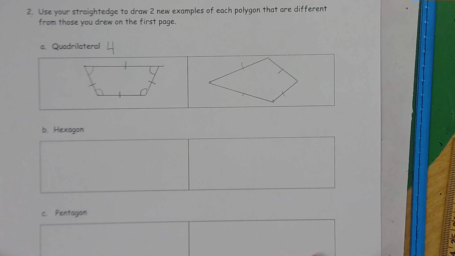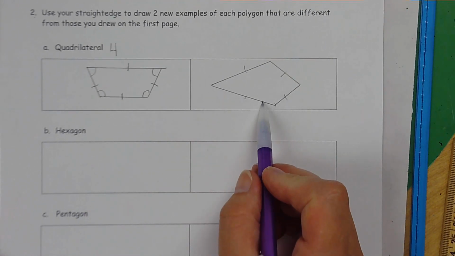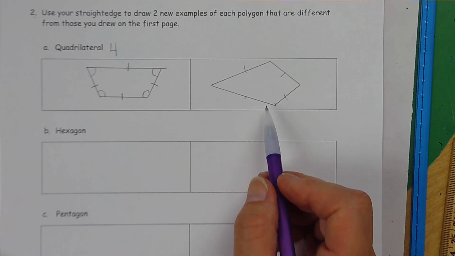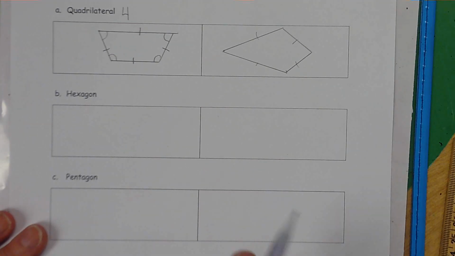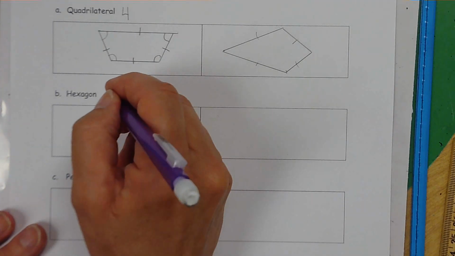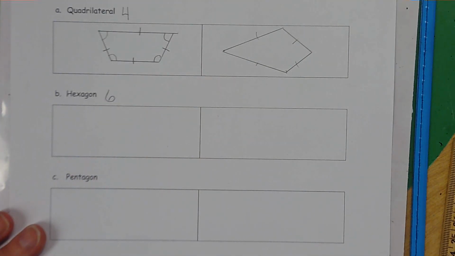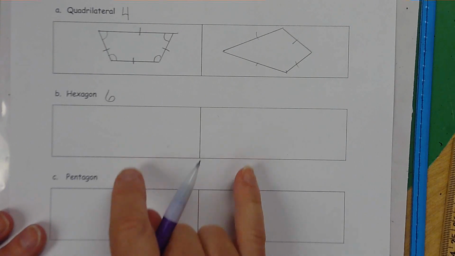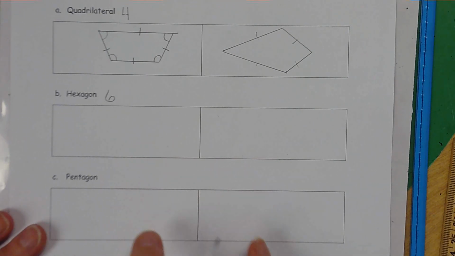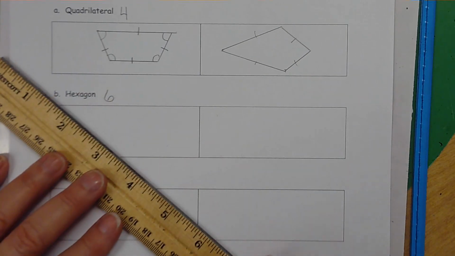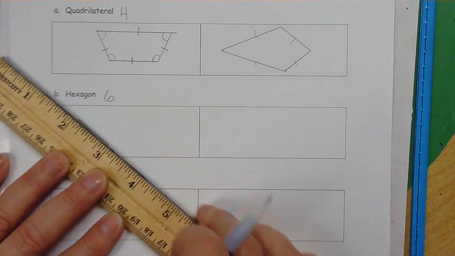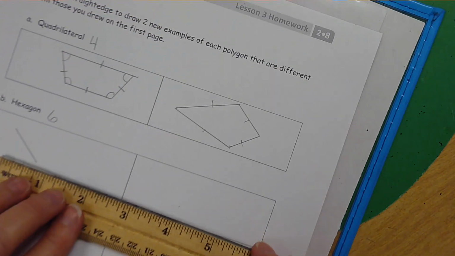Yours don't need to look like mine, but do try to make them different. This one shouldn't be the same as this one, and they shouldn't look too much like the one you did on the first page. The next shape we have to make is a hexagon, which is a 6-sided figure. Now, for both hexagon and pentagon, you just want to start drawing lines. So I'm going to draw a line, and I'm going to draw another line.